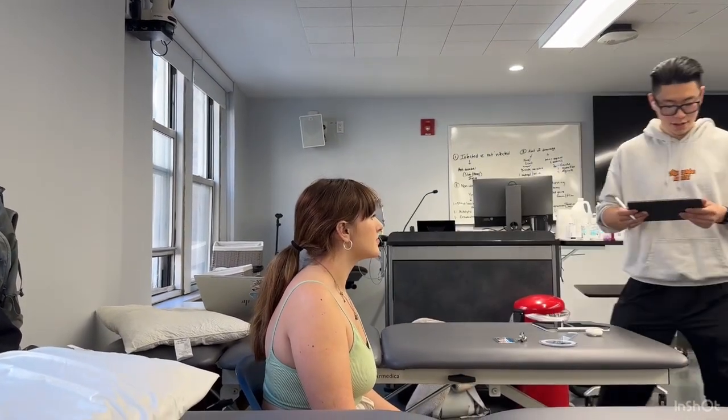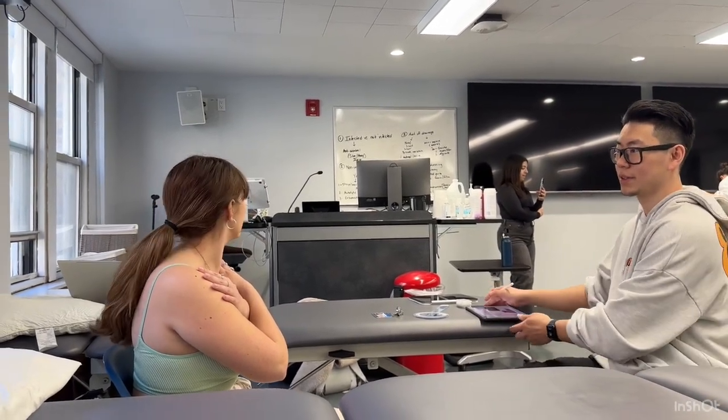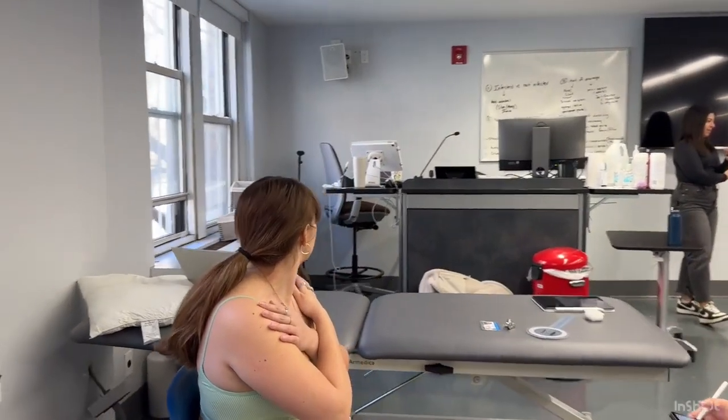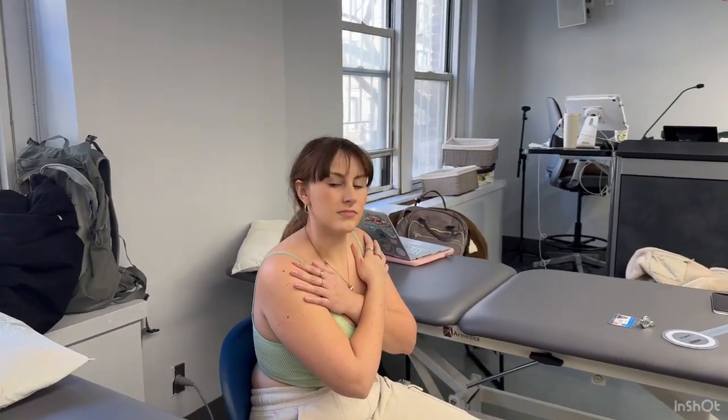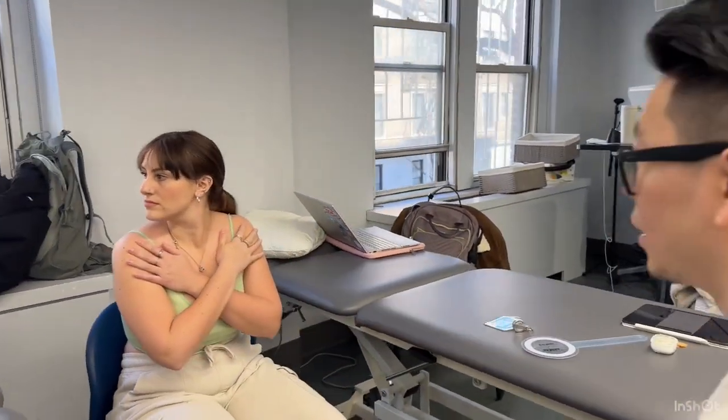And after that, we're performing the cervical rotation. So I'm sitting in front of the patient and letting the patient do the rotations. She has a pretty good and full range of motion on both sides.